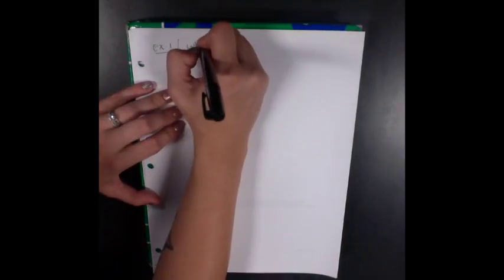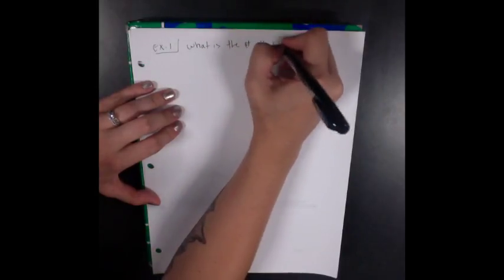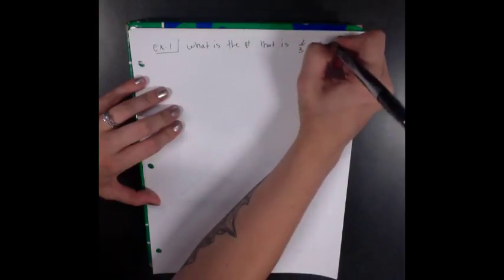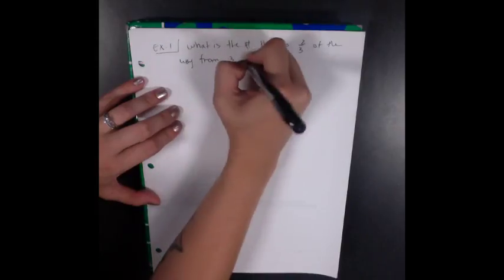What is the number that is 2/3 of the way from 3 to negative 7?